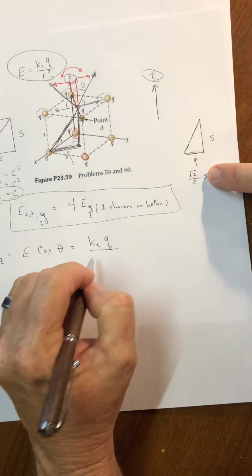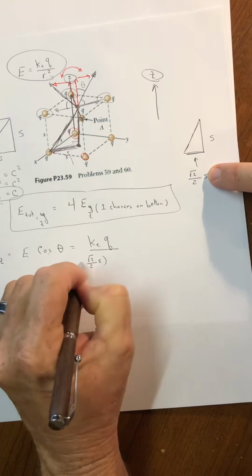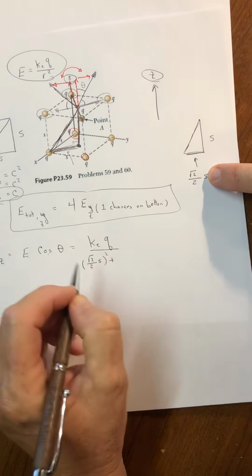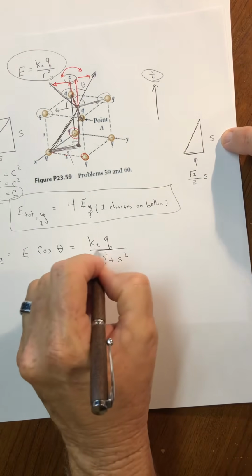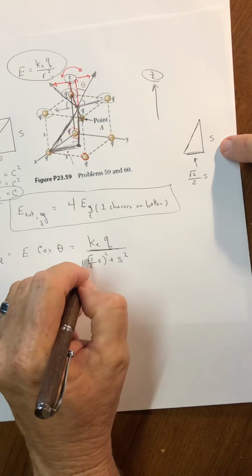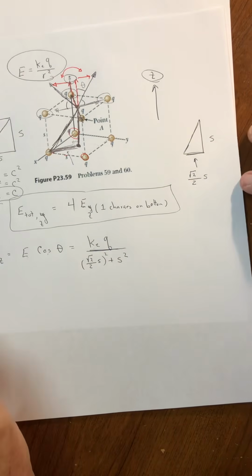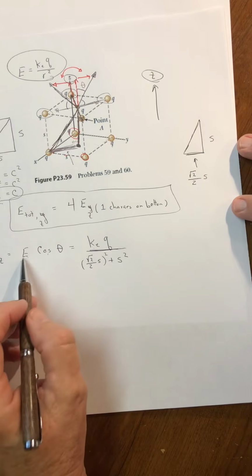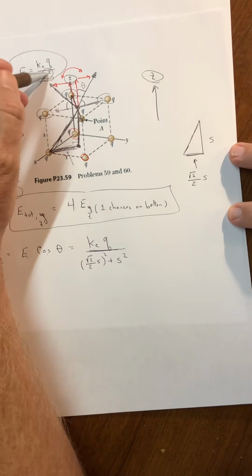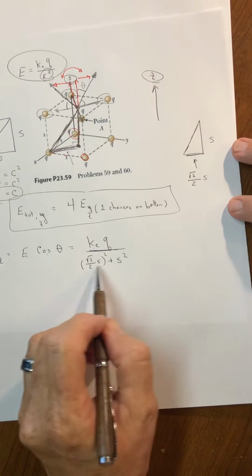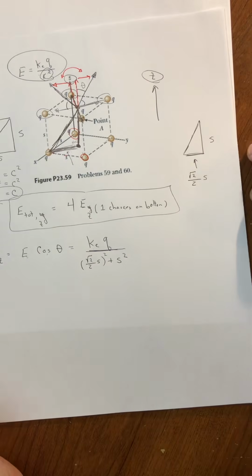This would be square root of 2 over 2 S squared. And then this would be S squared. And so that is the square of the distance. And remember, the equation back up here is distance squared. So I'm not going to bother to take the square root of that and just square it again. That is the distance squared.